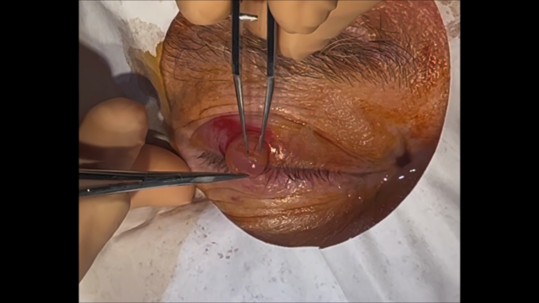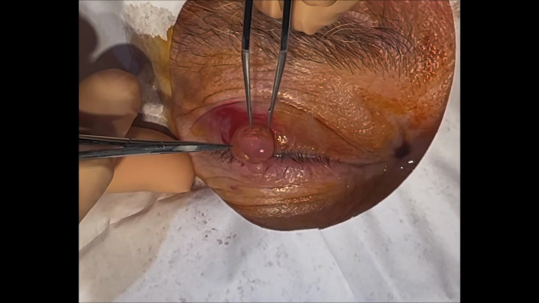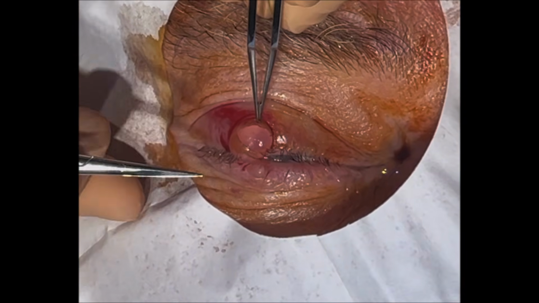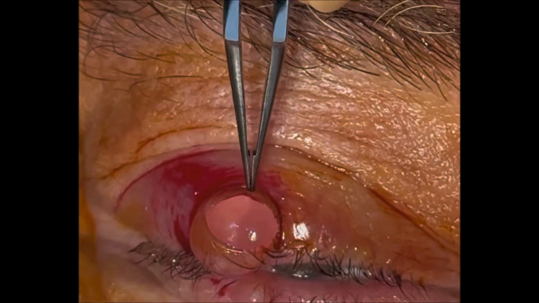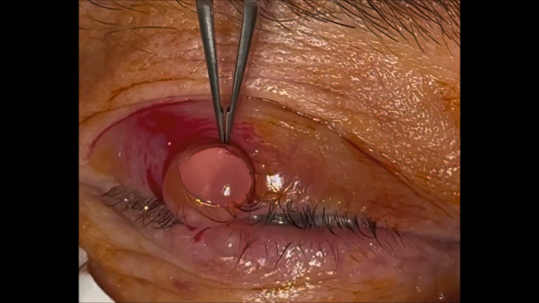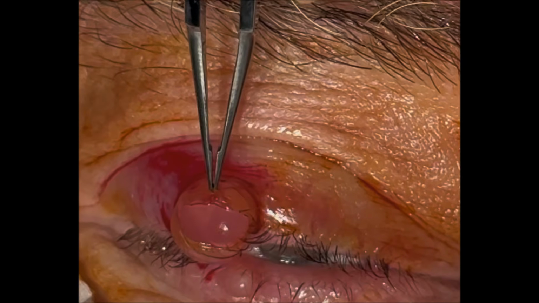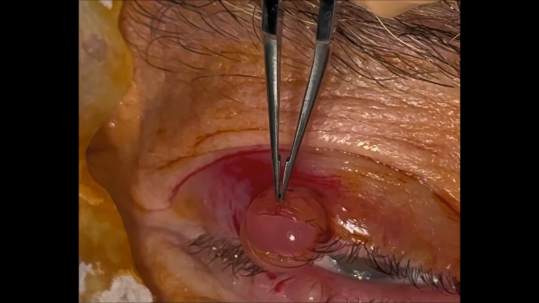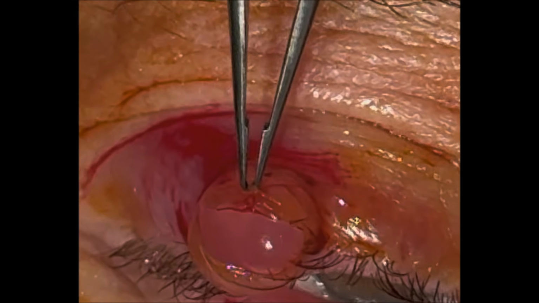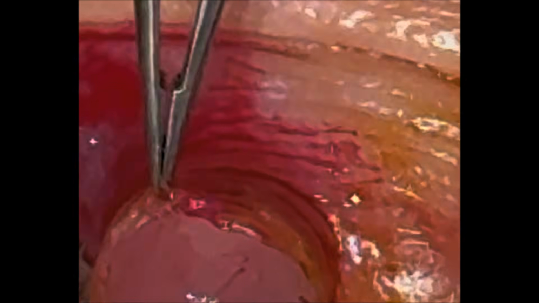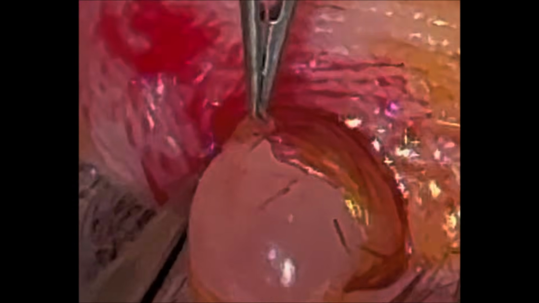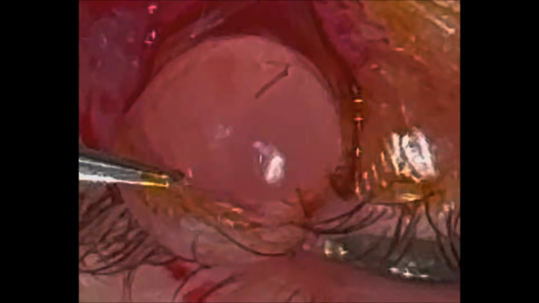Again, a lot of these cysts, the capsule is not that thick, and so it tends to burst pretty easily, but I'm trying to make sure I don't puncture the cyst and hold it completely so that it doesn't come out. You saw that little hair in the cyst. You can see that hair right there, right in that cyst material. Again, I do believe that is the nidus that's caused the cyst to grow in the first place.